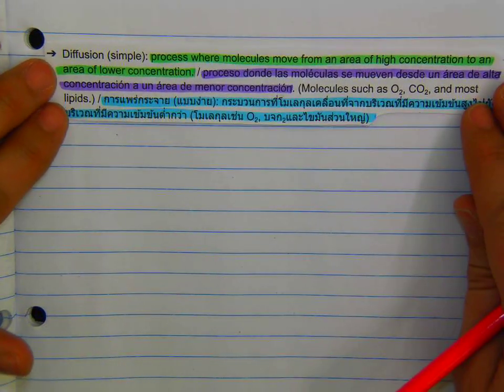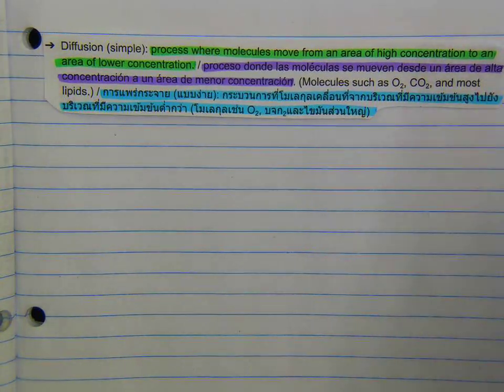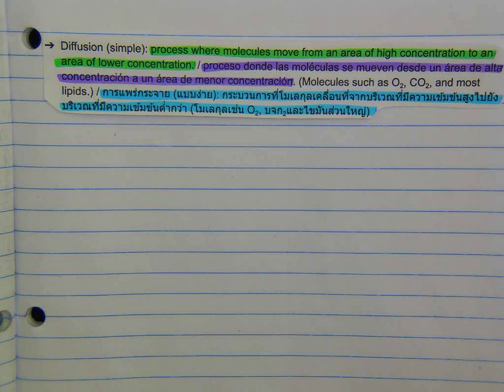Our first one that we're going to talk about is going to be diffusion, or simple diffusion, depending on which books you're reading and or who you're speaking with. Sometimes we make sure we specify simple diffusion because there is another type of diffusion. But diffusion, in the simple meaning, is the process where molecules move from an area of high concentration to an area of lower concentration. So basically, what we just drew.